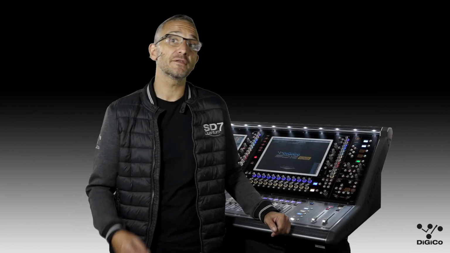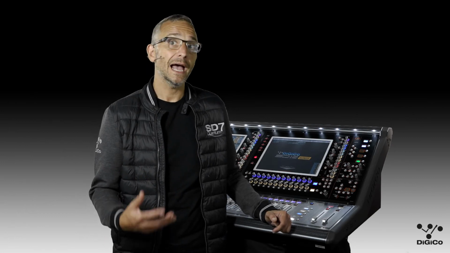We hope these macro videos have given you some ideas on how you could improve your workflow and console operation with some handy shortcuts.